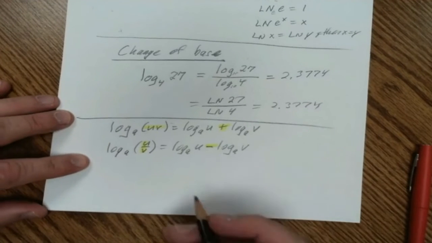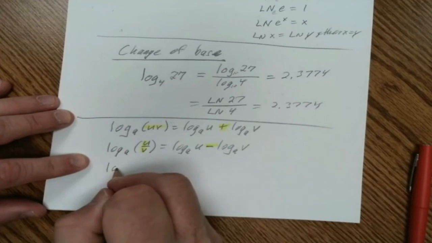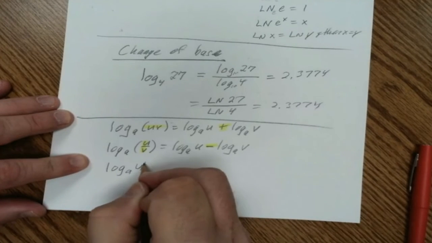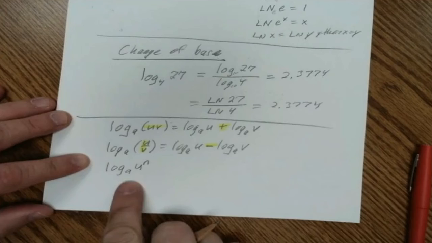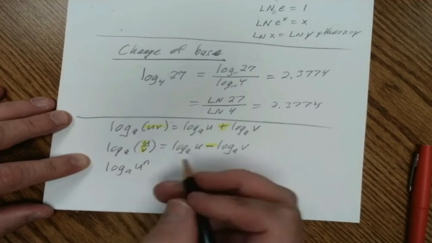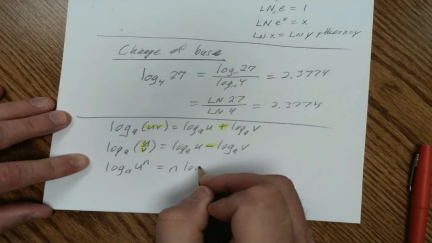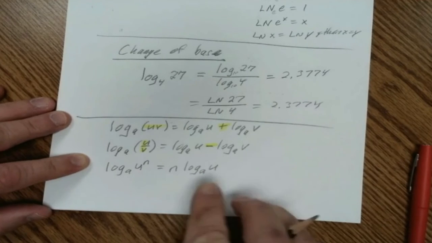Let's see. Oh, here's one that's used. If you have log base a of u raised to the n power, this is the same thing as n times the log base a of u.